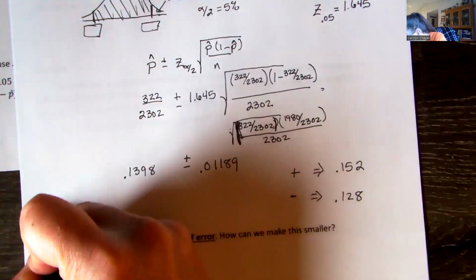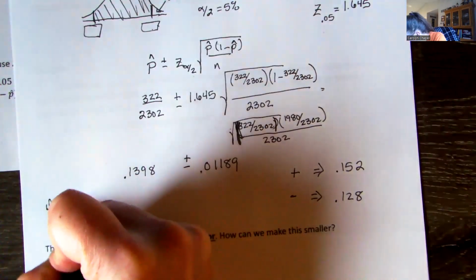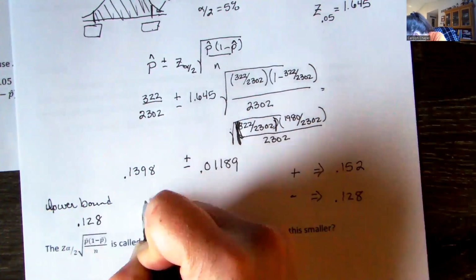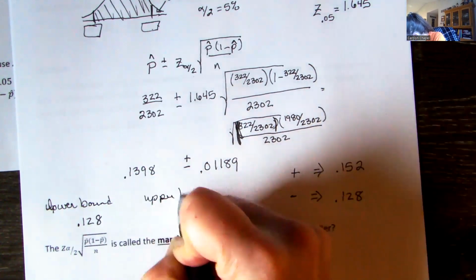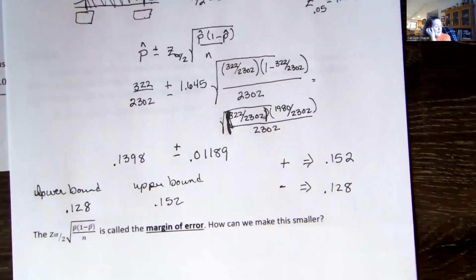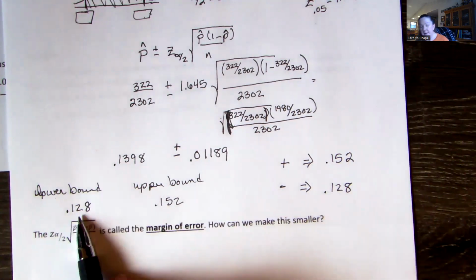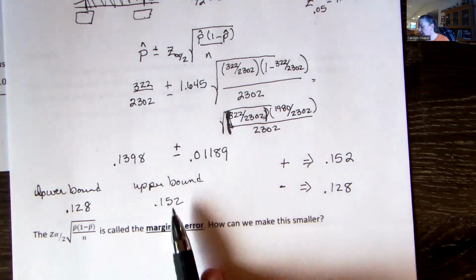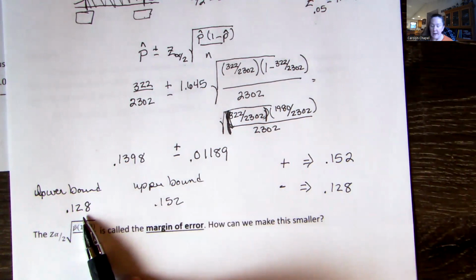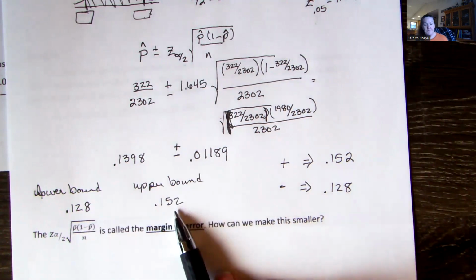So if I want to think of this, I have a lower bound of 0.128 and an upper bound of 0.152. So I am 90% confident that the true proportion of adults 18 and older who have at least one tattoo is somewhere between 12.8% and 15.2%, or in decimal form, 0.128 and 0.152.